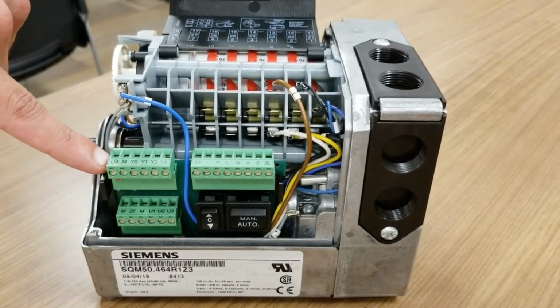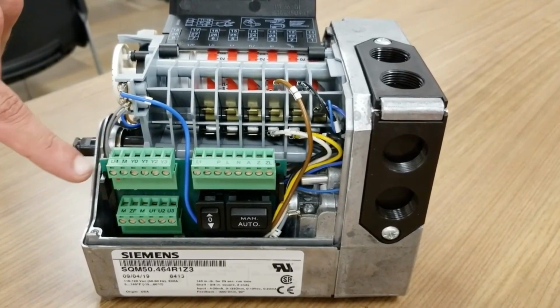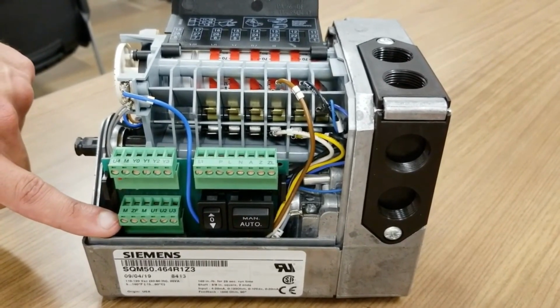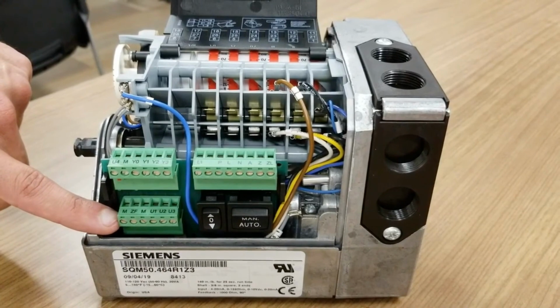These are the input terminals. And the Z board also allows for 0 to 20 milliamp output, 4 to 20 milliamp output, and 0 to 10 volt output signals.